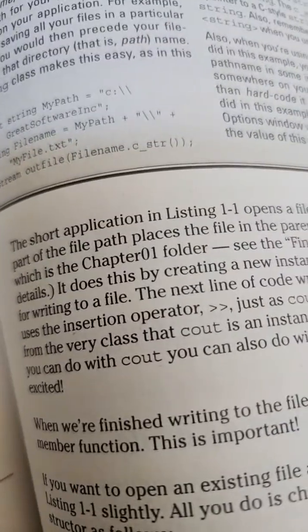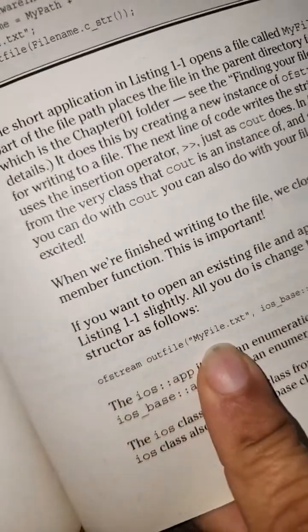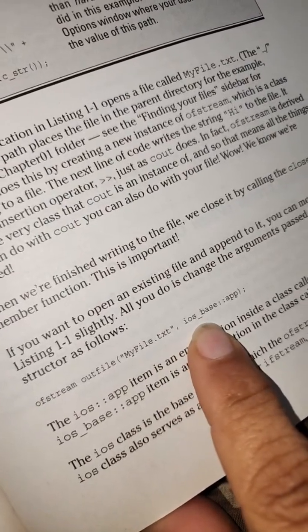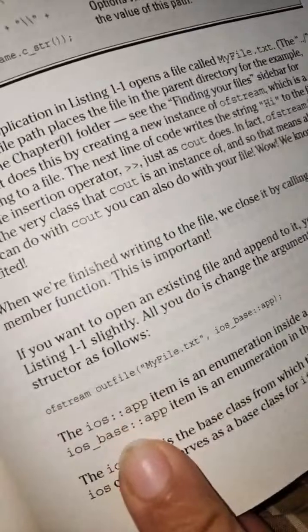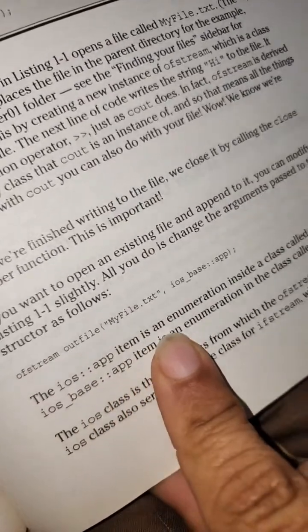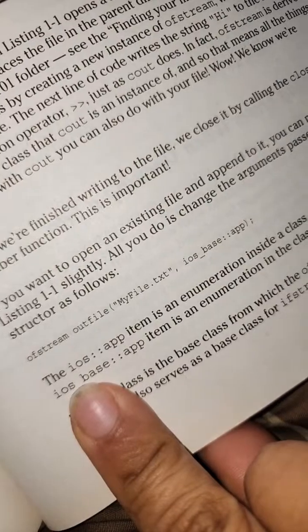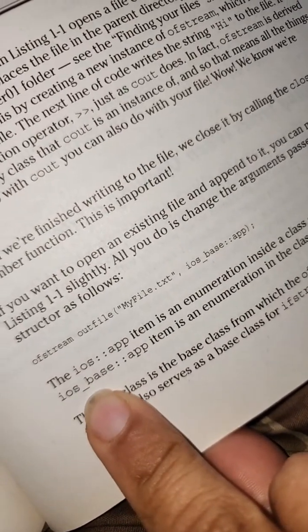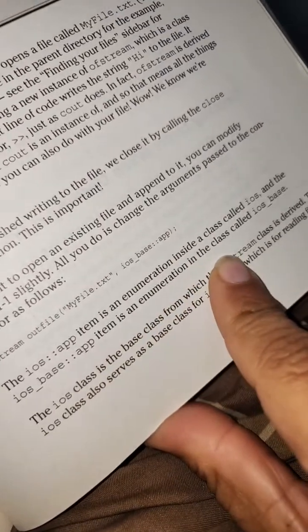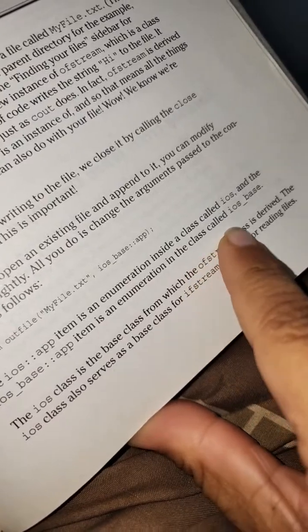All you do is change the arguments passed to the constructor as follows: ofstream outfile("../myfile.txt", ios_base::app). The ios_base::app item is an enumeration in the class called ios_base. The ios_base class is the base class from which the ofstream class is derived.